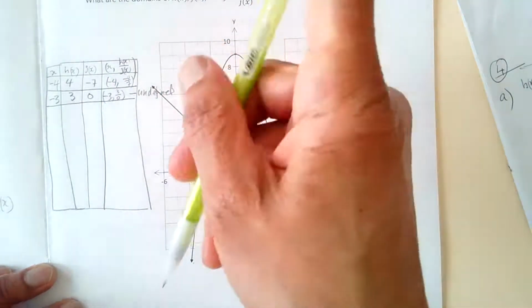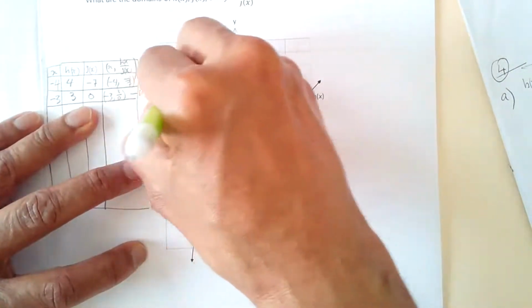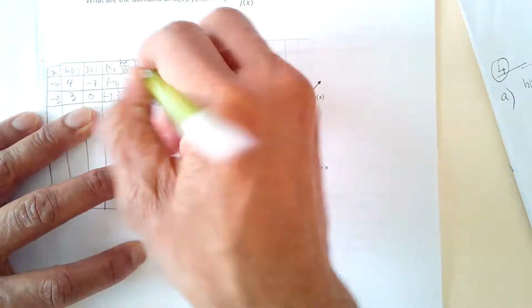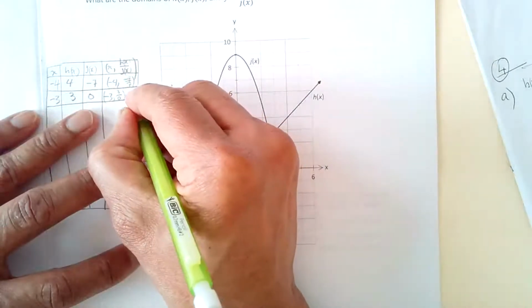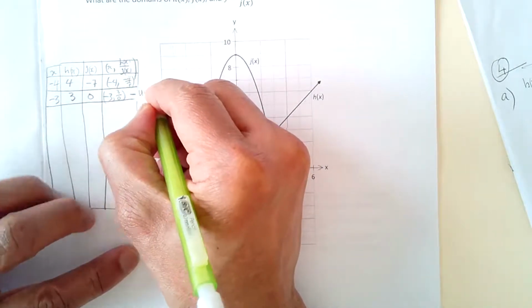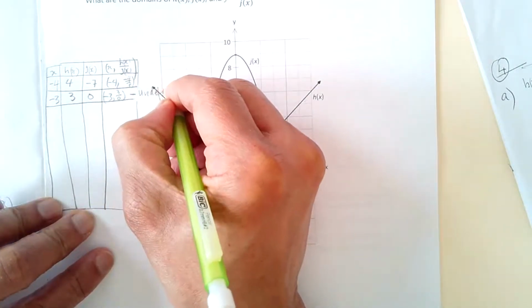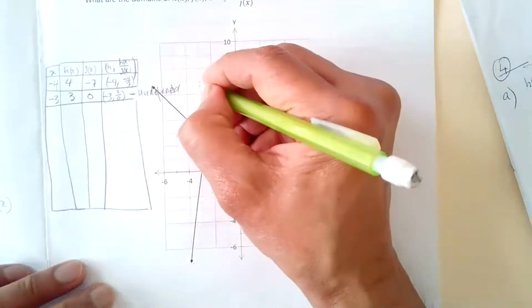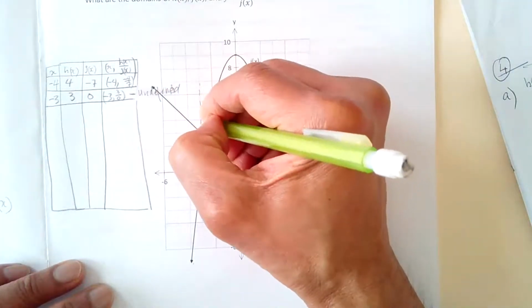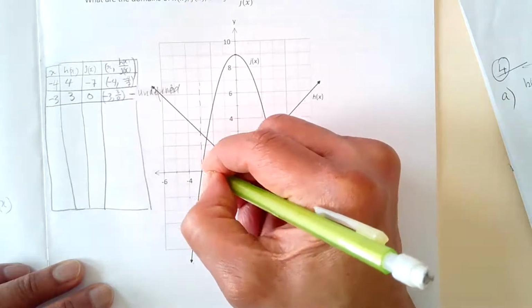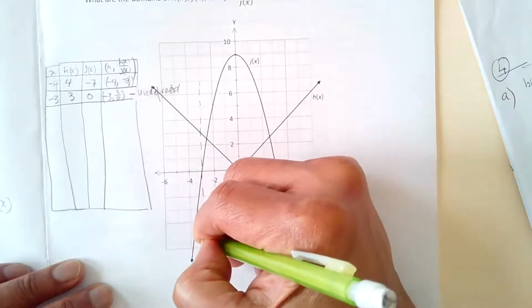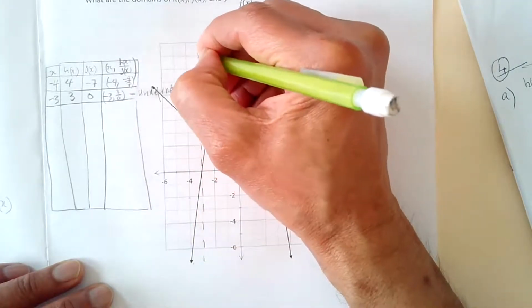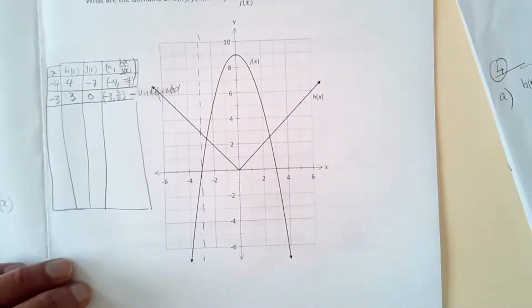Since it's undefined, we'll have an asymptote right here where x equals -3. So I'll indicate my asymptote.